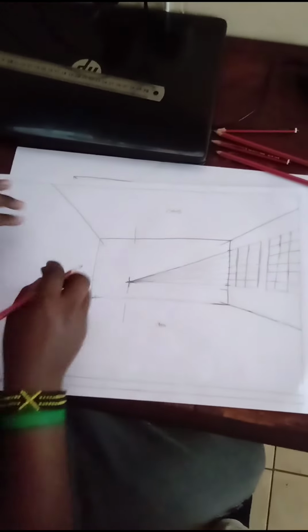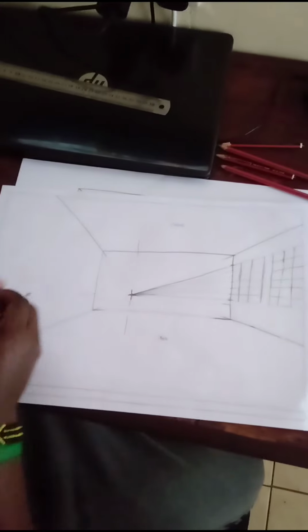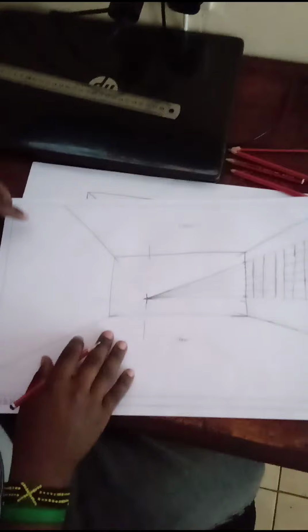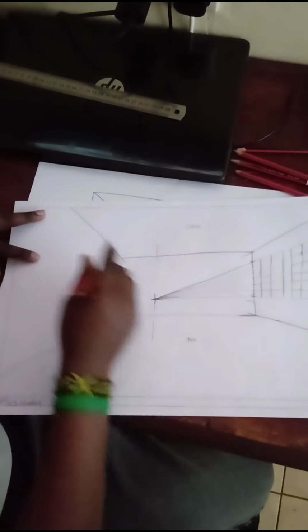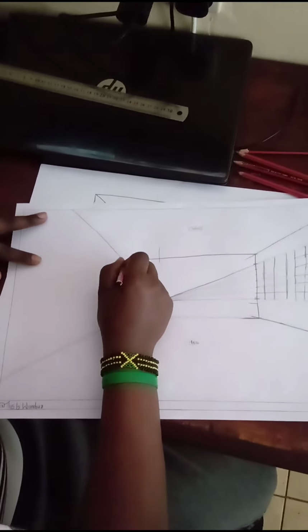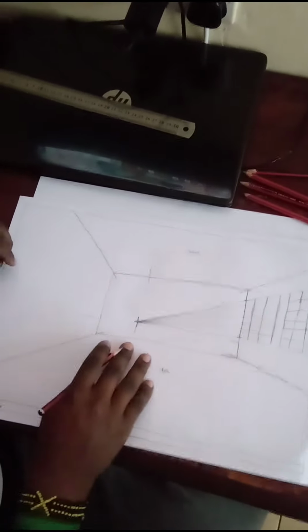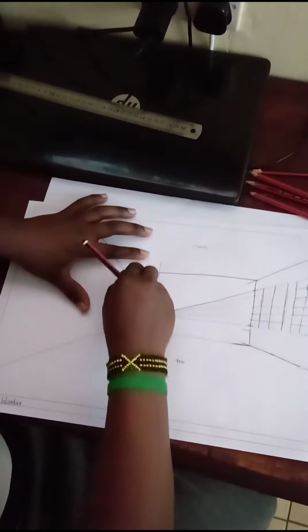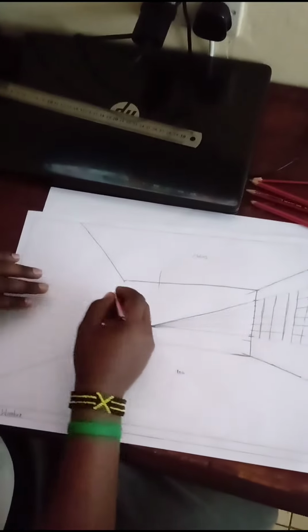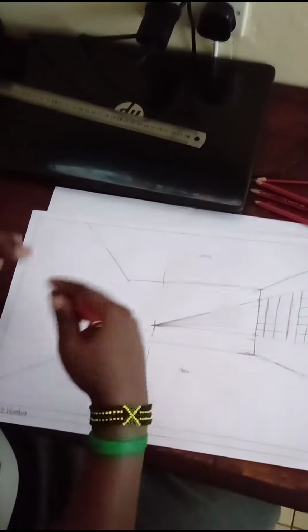So let's say on the other side of the wall, there's a concrete beam. On the size of the concrete beam, you should be aware of dimensions. You should not over exaggerate.